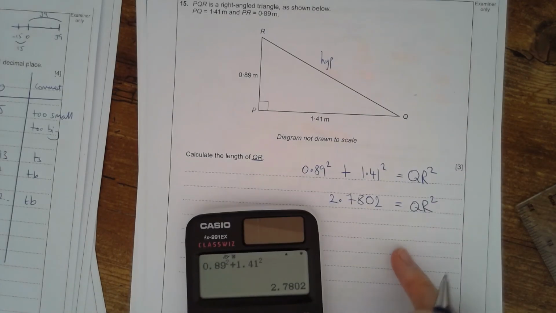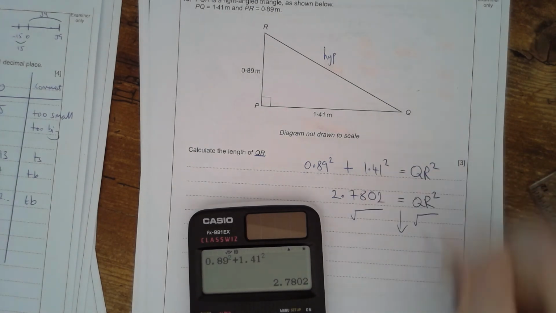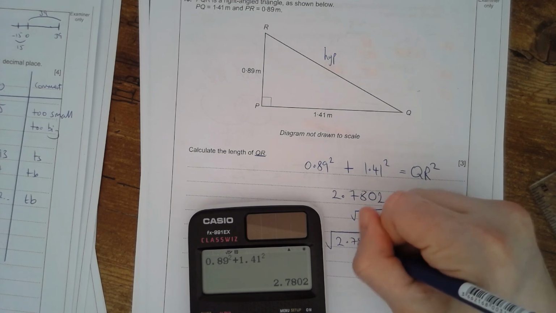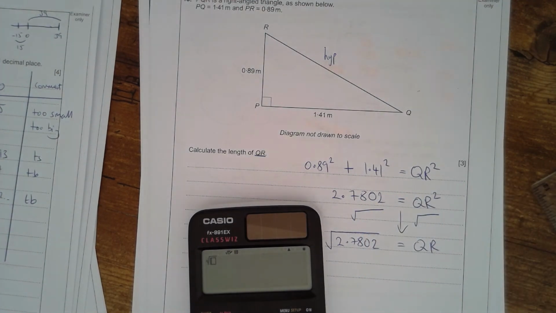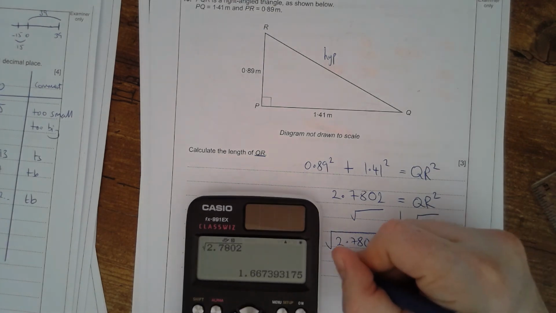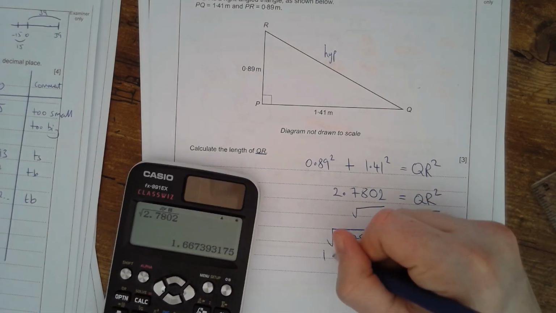Now, the next thing I want to do is not have that as squared. I want to unlock the squared, so the opposite of squaring is square rooting. So I'm going to square root 2.7802. So square root 2.7802 equals.